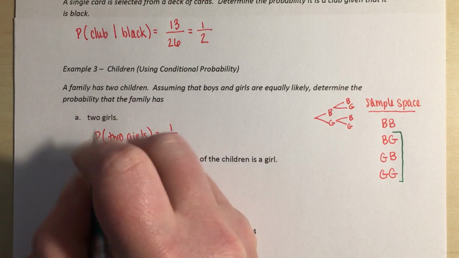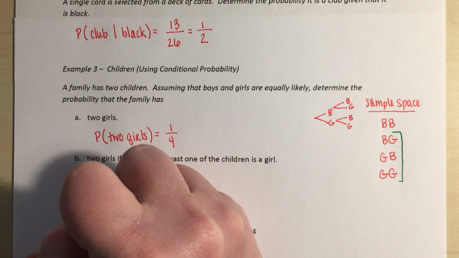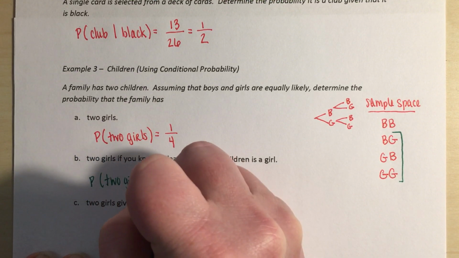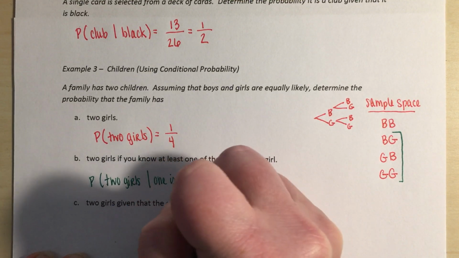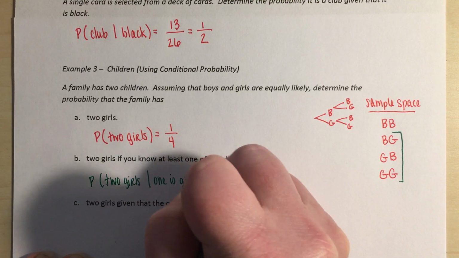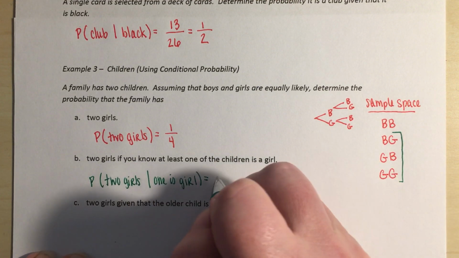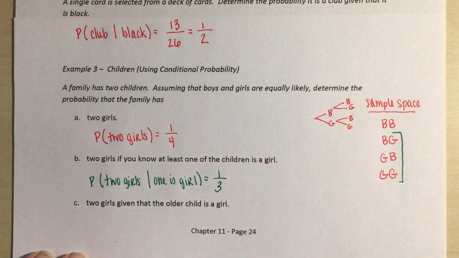So the probability of 2 girls, given that one is a girl. Well, we still have exactly one case of 2 girls, but now our sample space is 3. We've changed the denominator of our problem.